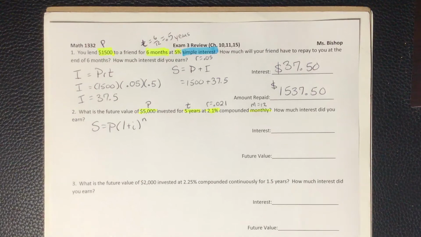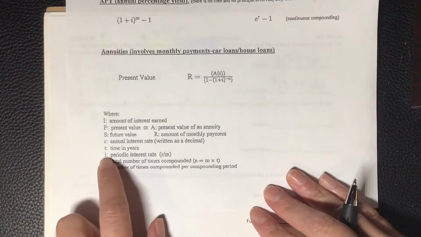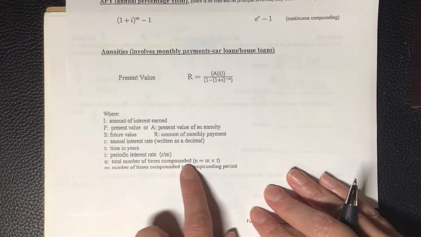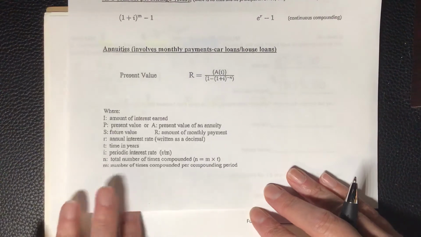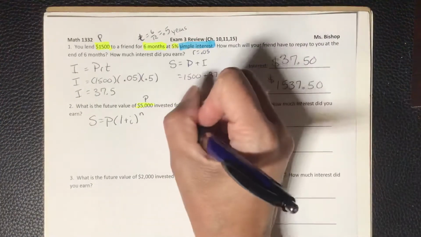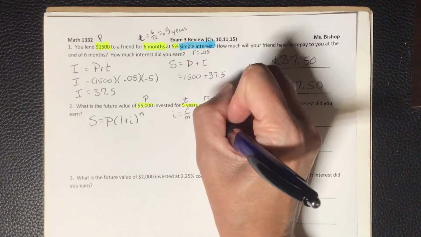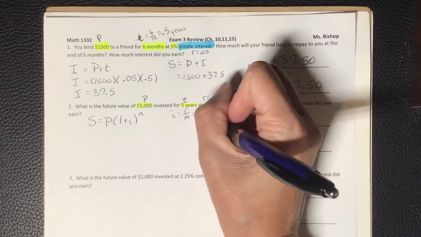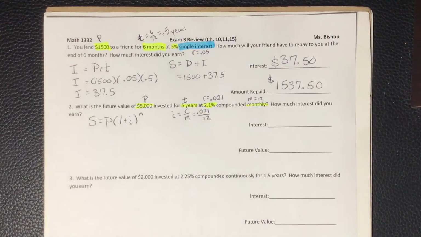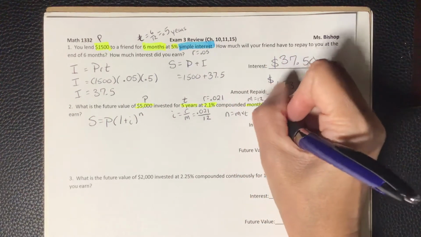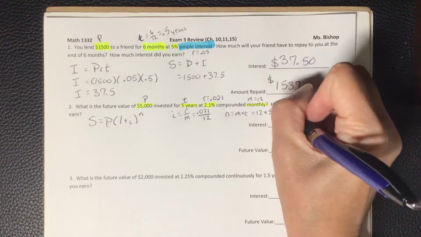Now notice we don't have an I or an N marked. So if you go back to your formula chart, if we look at the very bottom, we know that I is periodic interest rate, and it is R over M. N is the total number of times compounded, and it is M times T. All right, so I'm going to go over to the side and do these. So I is going to be my interest rate of 0.021. That does have to be a decimal, and we're compounding monthly, so M is 12. N is going to be M times T, so that will be 12 times 5, which gives us 60.